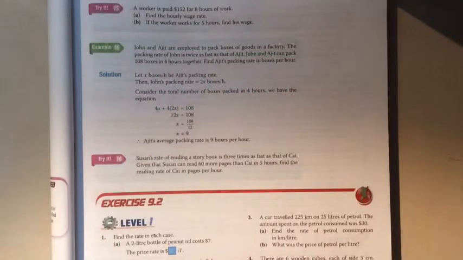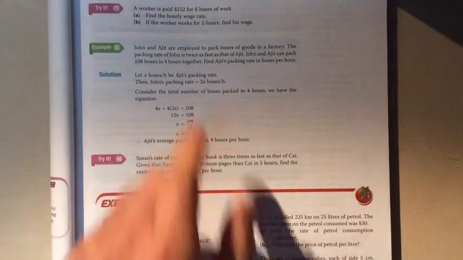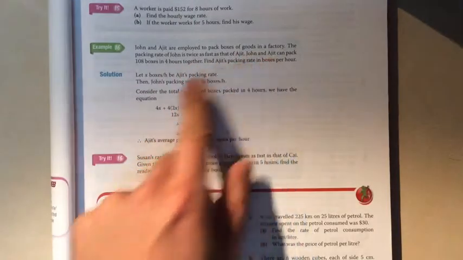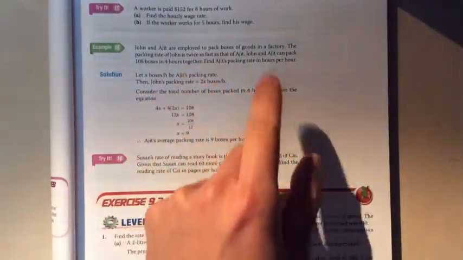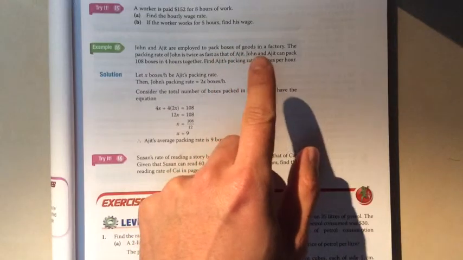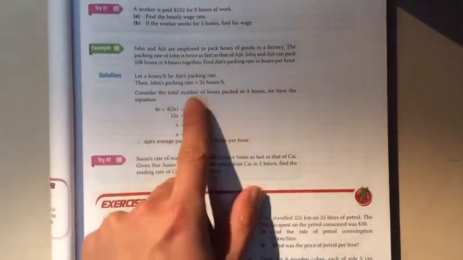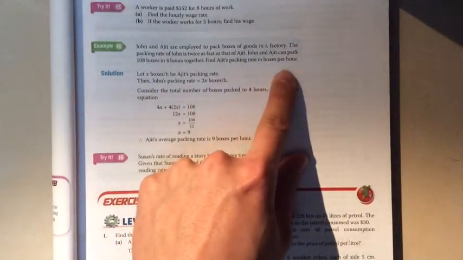For our last example, I'd like to use the one straight from the textbook, page 15. John and Ajit are employed to pack boxes of goods in a factory. The packing rate of John is twice as fast as that of Ajit. John and Ajit can pack 108 boxes in 4 hours together. Find Ajit's packing rate in boxes per hour.